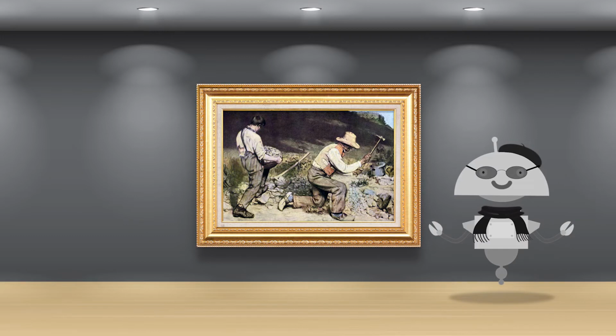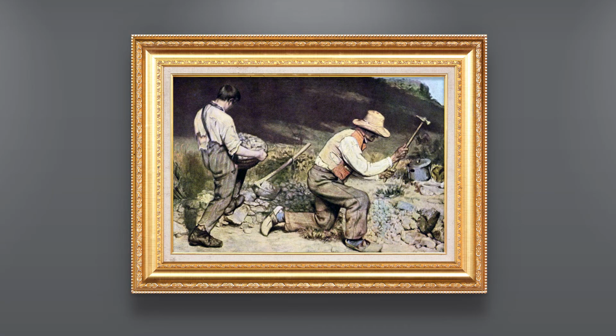Hey, Mia found us a great example of realism. This is The Stonebreakers by Gustave Courbet. Take a moment to look closely at the painting. How does it make you feel? Does it make you proud to live in this world?